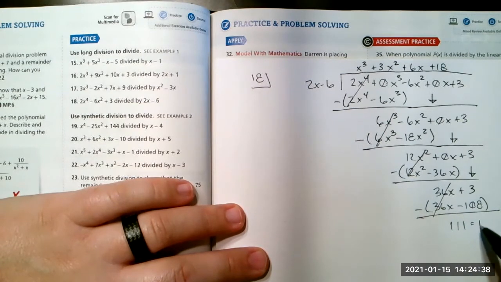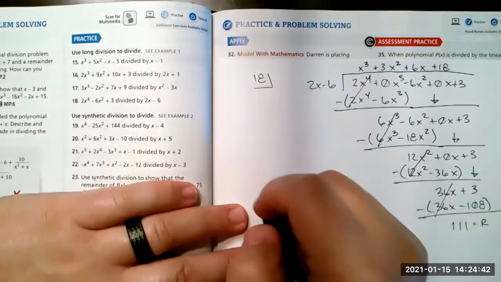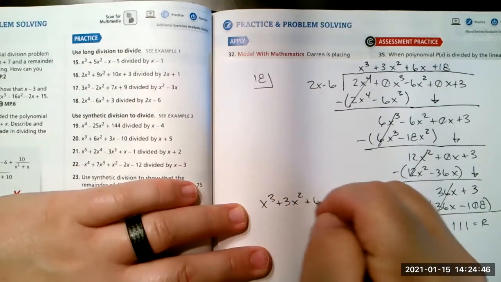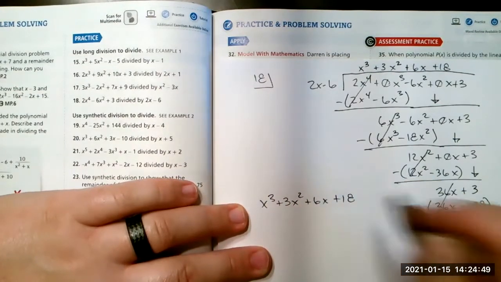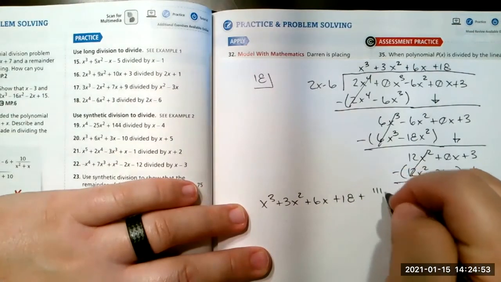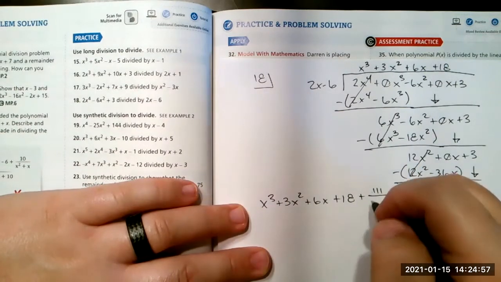So remember, this is my remainder. So my answer, my quotient, is x cubed plus 3x squared plus 6x plus 18. And that remainder is a positive 111. So plus 111 divided by 2x minus 6.